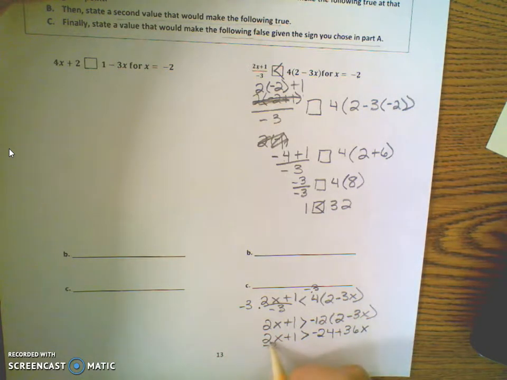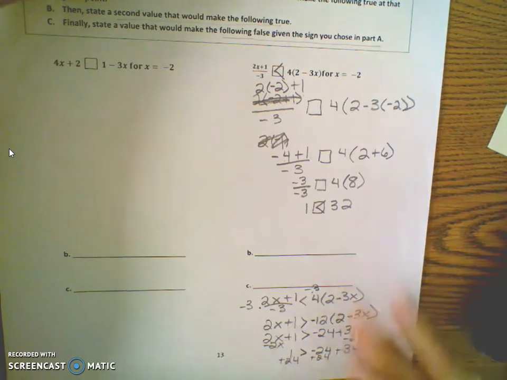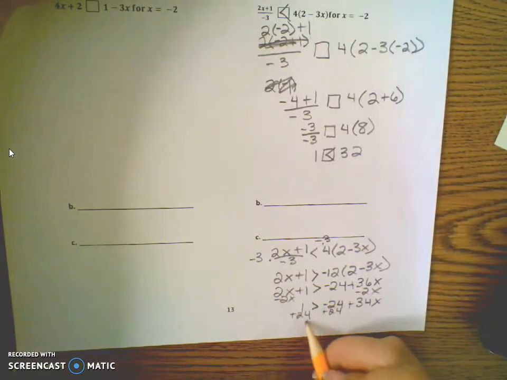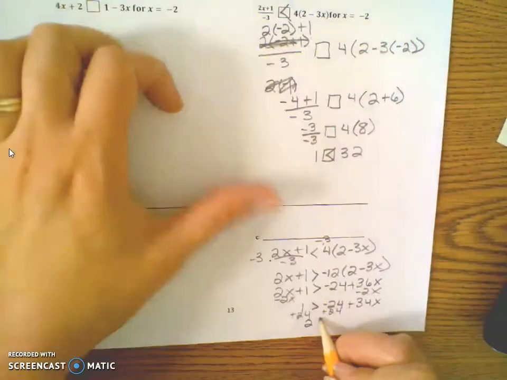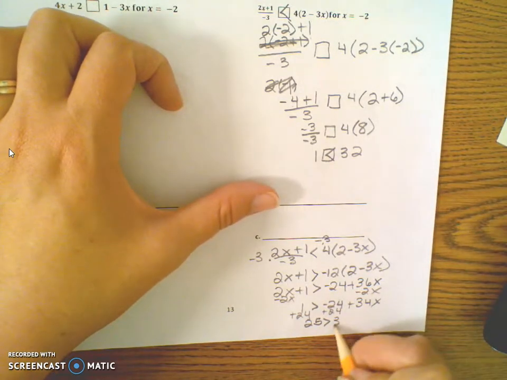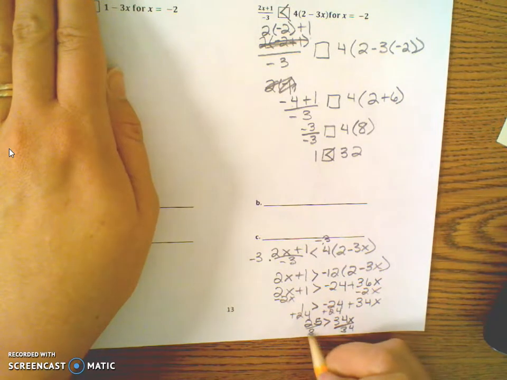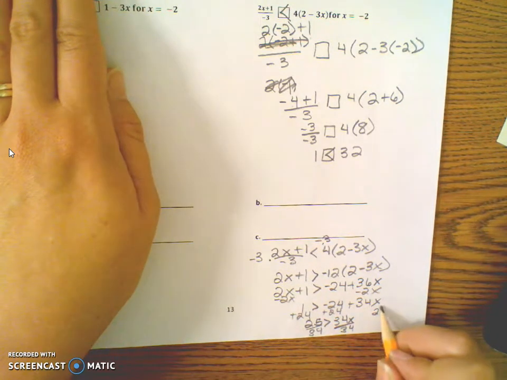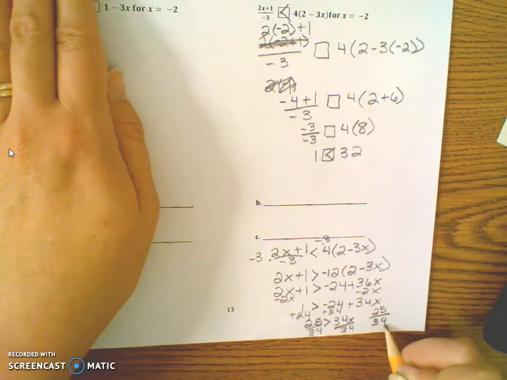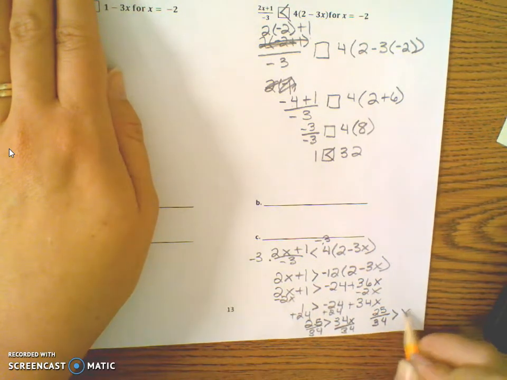36x. I'm going to subtract 2x from both sides. And so I have 1 is greater than -24 plus 34x, plus 24 to both sides. And I have 25 is greater than 34x. Divide both sides by 34. So I have 25 over 34 is greater than x.